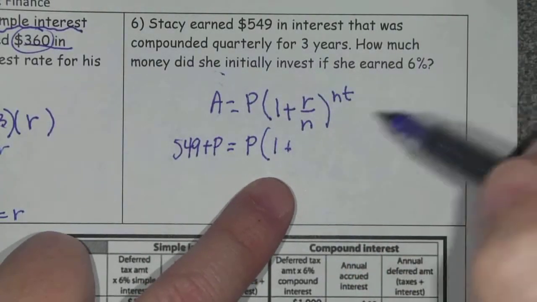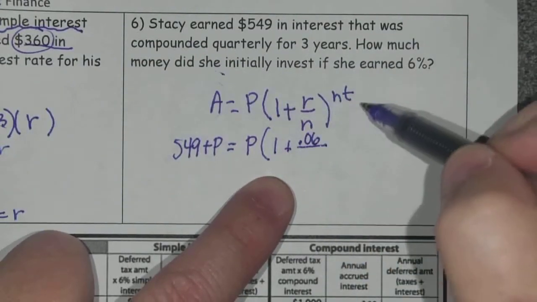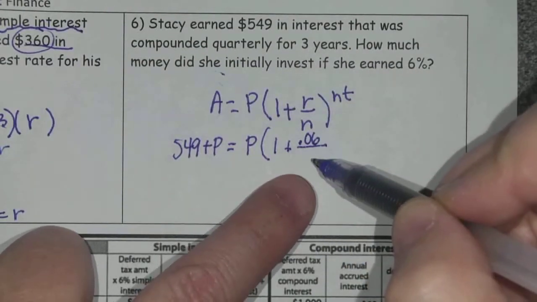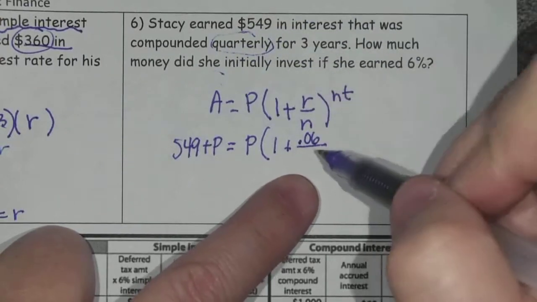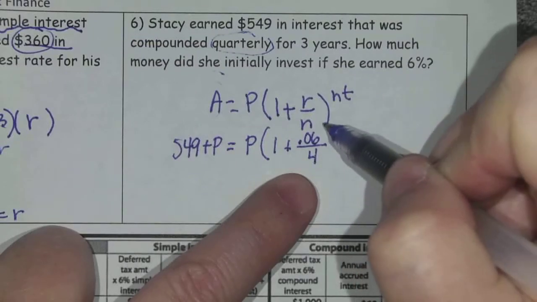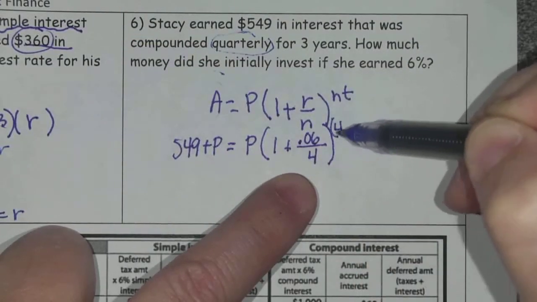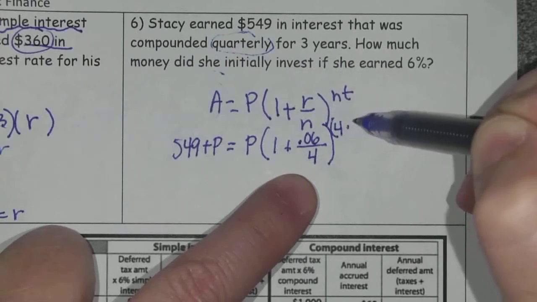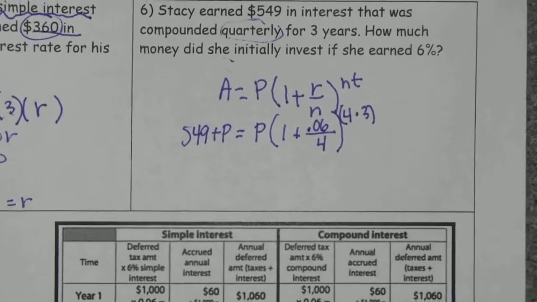The interest rate on this is 6%, so 0.06. The number of times per year that it is paid interest would be 4 because it's quarterly, so 4 times per year. And then 4 times time, which would be 3 years. Actually, this isn't going to be too bad. So let's just keep going with it.